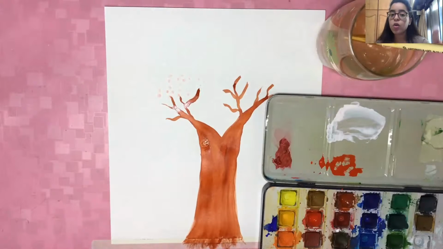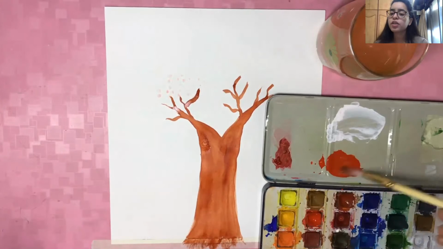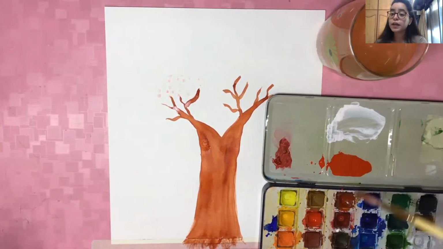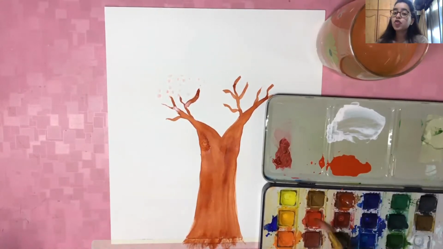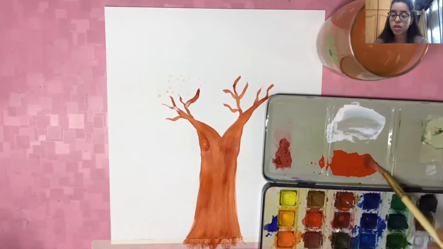Okay, so now all of you, we don't need this result, we need a darker shade. So we will take more red paint in our palette. So I'm taking a little bit more red paint. Take a generous amount of red paint in the palette. But if you're not using paints, you can use your red crayons and start drawing small dots and circles over the trunk of the tree. Okay, so I've taken a good amount of red color.